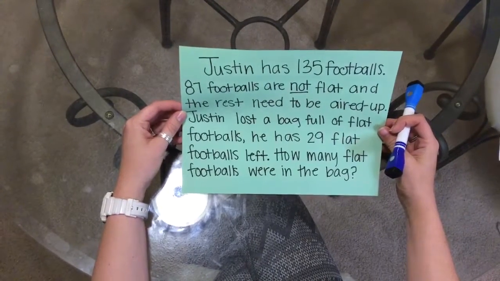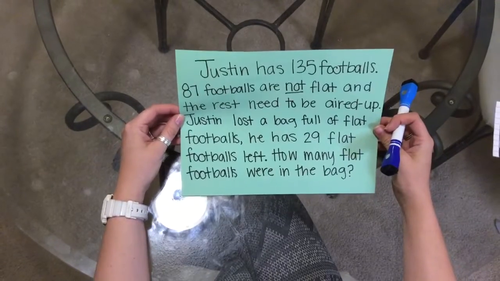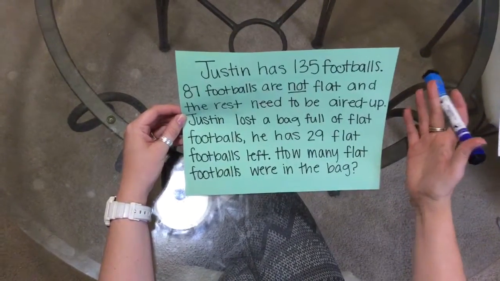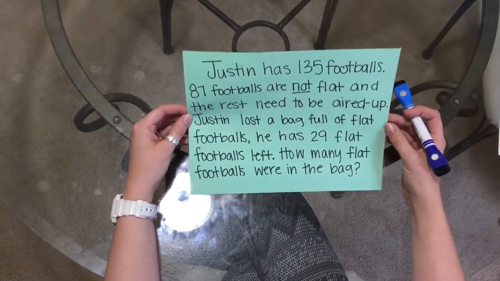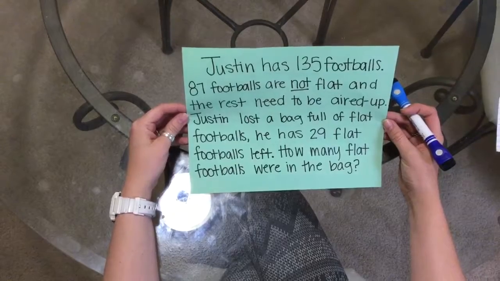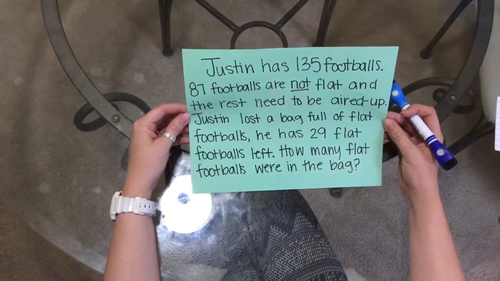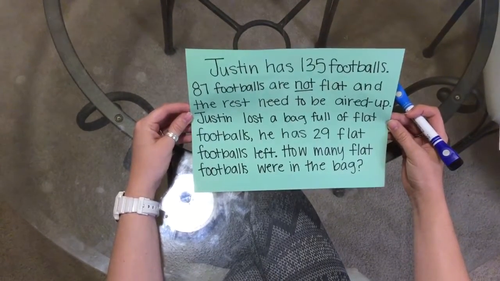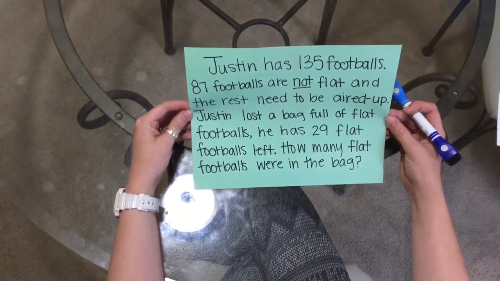So today we will be solving a multi-step problem using two problem types, and we will also be solving this through using set models that represent the size of the set. So our problem is Justin has 135 footballs. 87 footballs are not flat and the rest need to be aired up. Justin lost a bag full of flat footballs. He has 29 flat footballs left. How many flat footballs were in the bag?